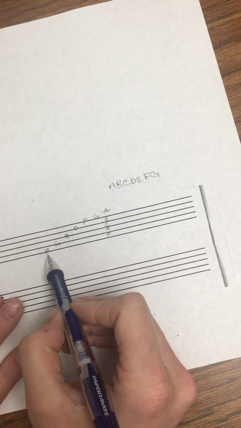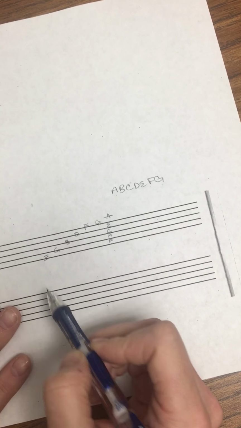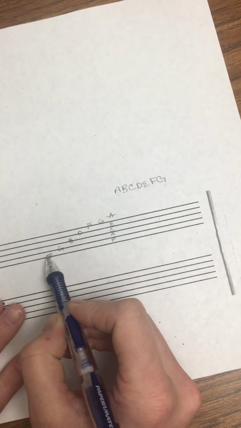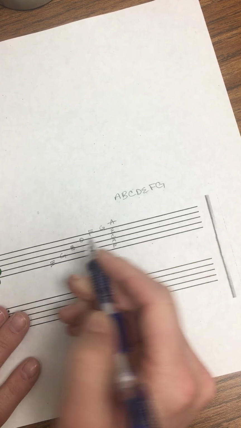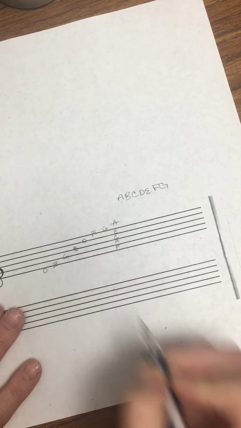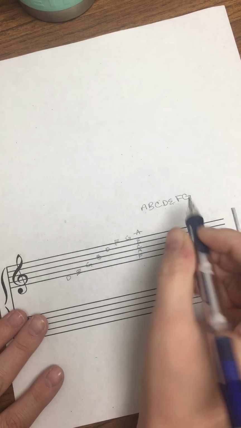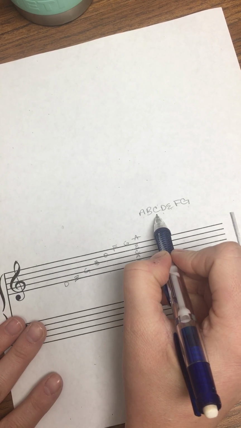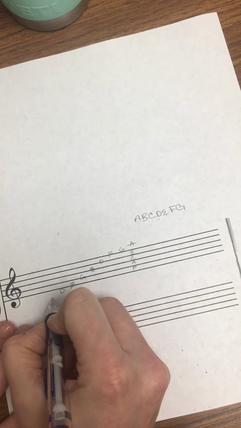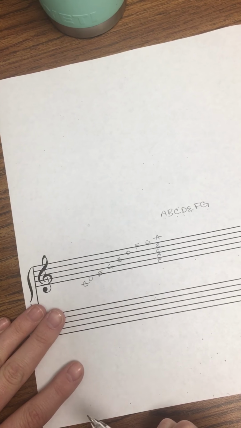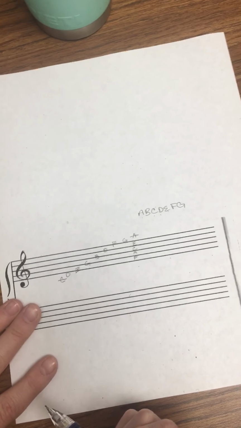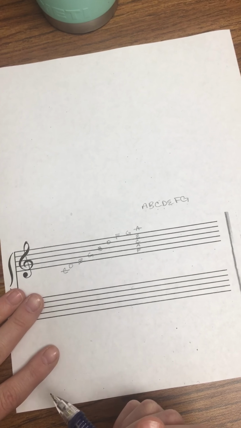Now the hard part about the bottom ledger line and monkey bar is that you have to count backwards in your musical alphabet. So you have to think, what comes before E in the musical alphabet? Well, we know that D does. So D is our lower monkey bar in treble clef. Then you just count backwards one more time. What comes before D in the musical alphabet? That lower ledger line is C. Remember that this lower ledger line has another name for it. It's called middle C as well.